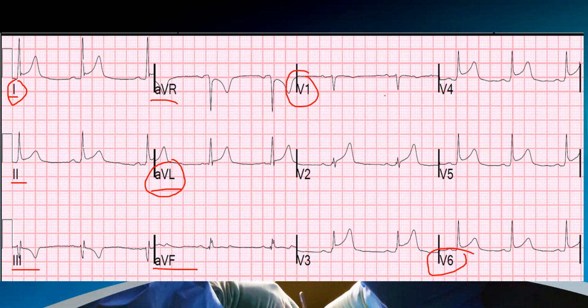Now, if a patient has ST elevation in the anterior leads or chest leads, that patient should have a reciprocal ST depression in the inferior leads. What are the inferior leads? Lead 2, lead 3, and lead AVF. So if someone has a ST elevation in V4, V5, V6, and let's say in lead 1 and AVL, you can say it's the anterolateral MI.